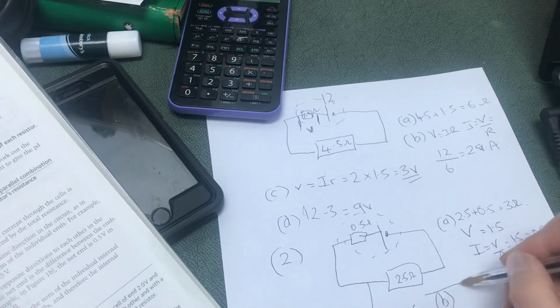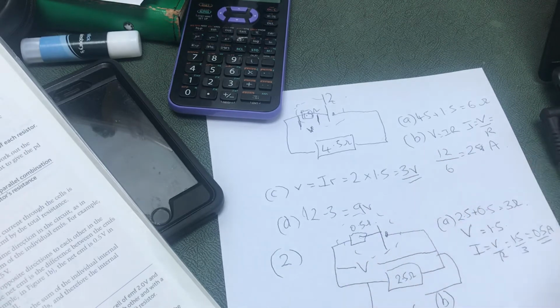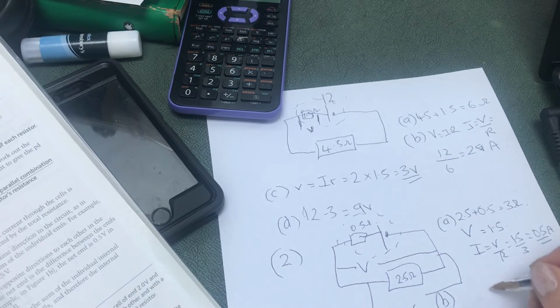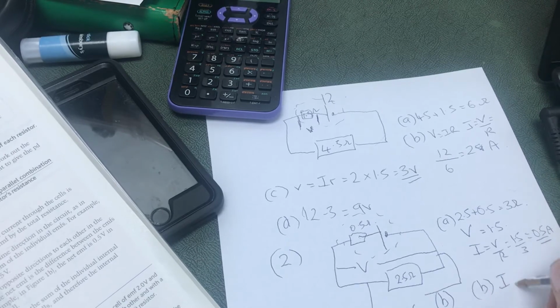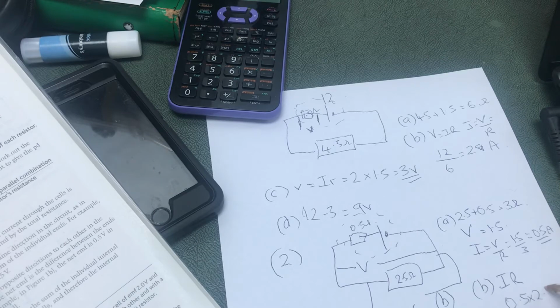Okay, then B, the terminal PD, that's basically the big V. That's the voltage across the whole battery. So you could put your voltage there, or you could put your voltage there. That's the big V. So that's I times big R, which is going to be 0.5 times 2.5.